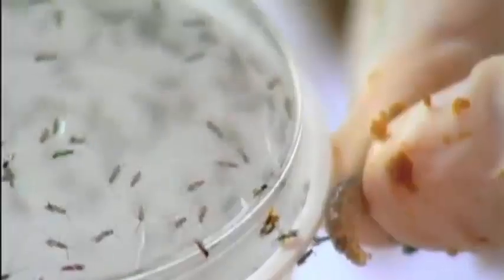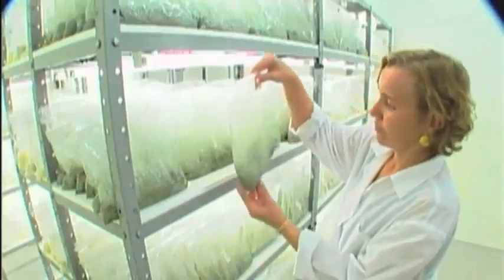Biological techniques are also widely used in cane fields. Natural enemies are introduced to fight pests and disease, further reducing the use of industrialized chemicals.